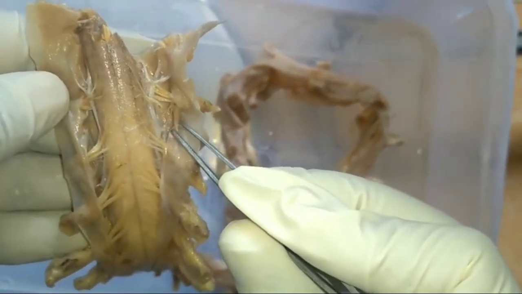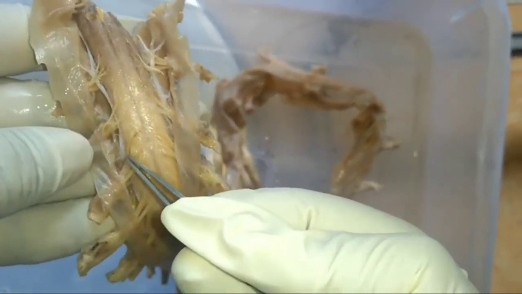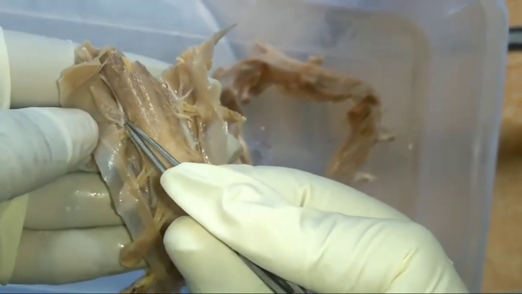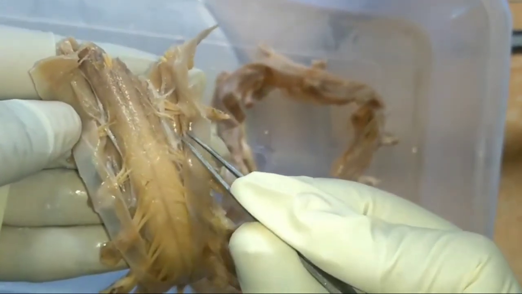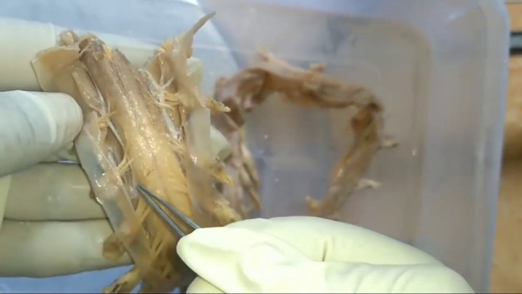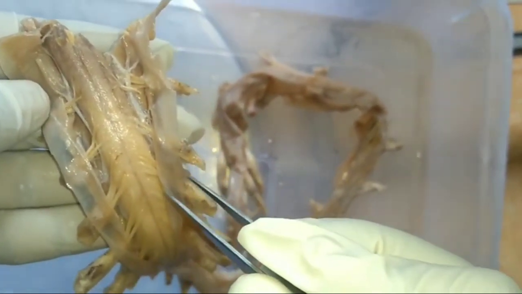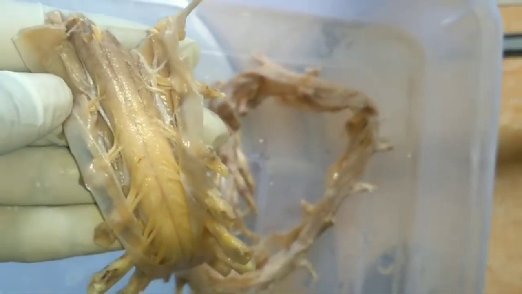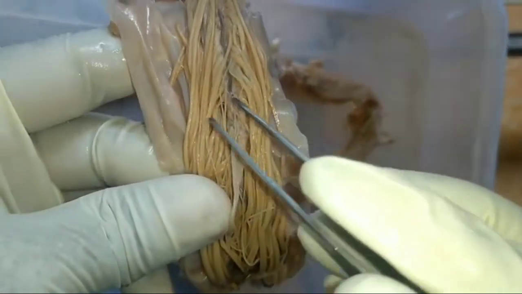Then laterally as we go, we can see a modification. You can see very clearly glistening tooth-like structures which are coming out and attaching the cord to the dura mater. On this side also you can see these are called the ligamentum denticulatum. They are tooth-like structures, and throughout the length of the cord they attach the spinal cord to the dura mater.